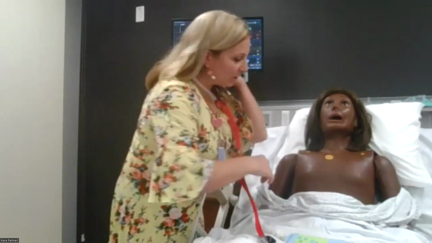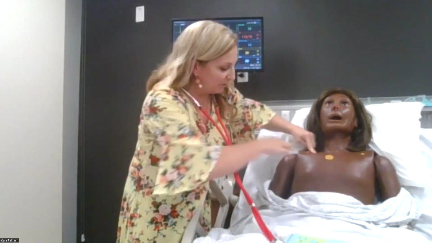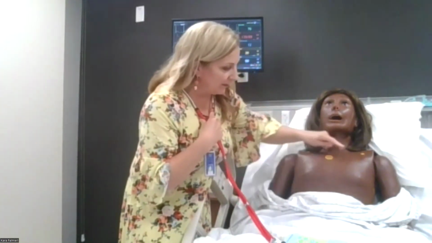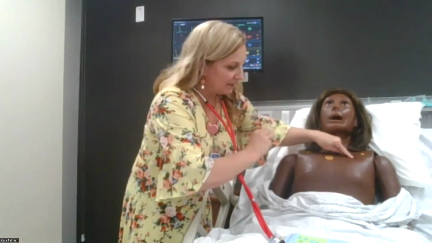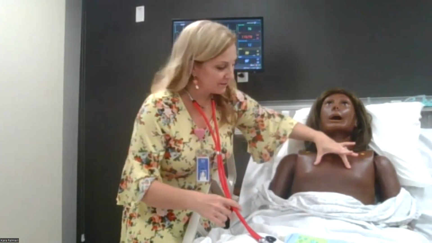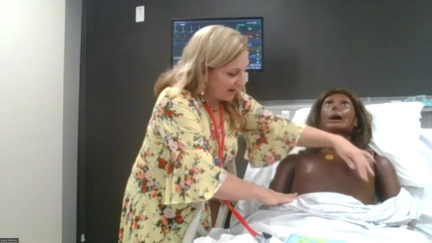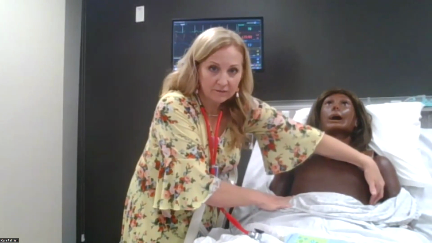A good rule of thumb is to listen to 6 areas, front and back. I'm starting up here nice and high above where her breast would be. Here and here, comparing right and left. Make sure you go right and left. Then I go down a little farther, but I'm going toward the inside, so I'm catching these areas inside the breasts. And then down here, I'm going to come out below the breasts. You can look at yourself too and see where that would correspond on a live patient.